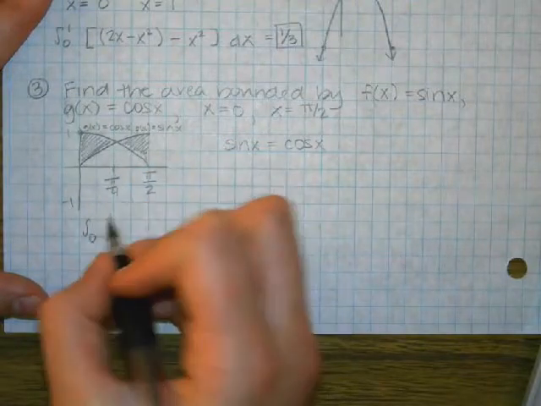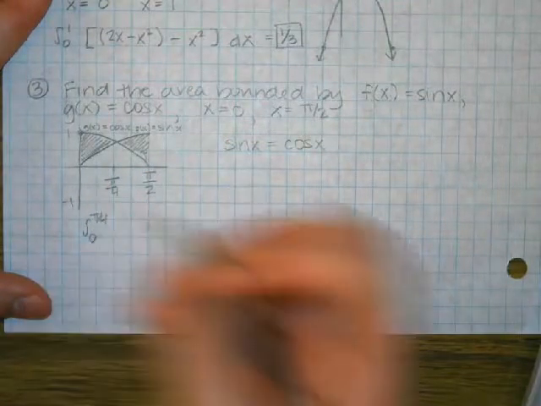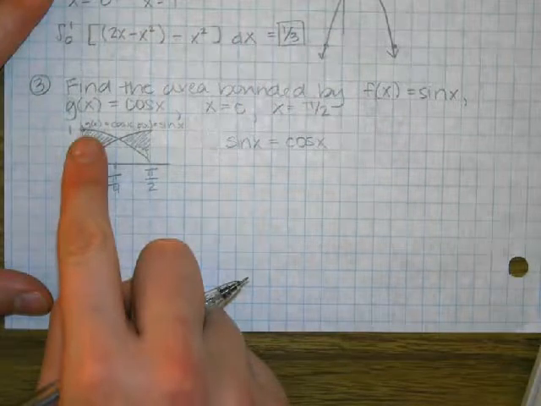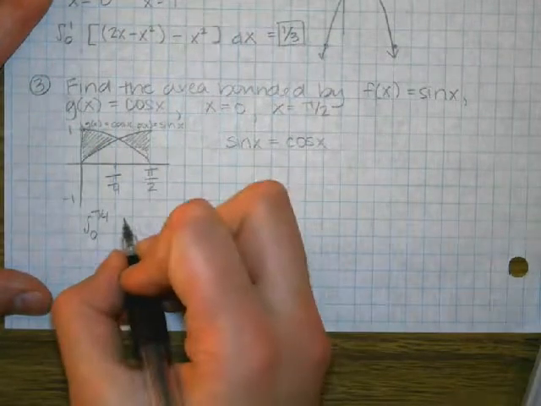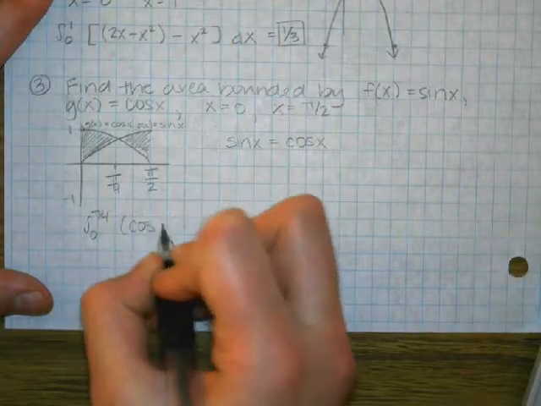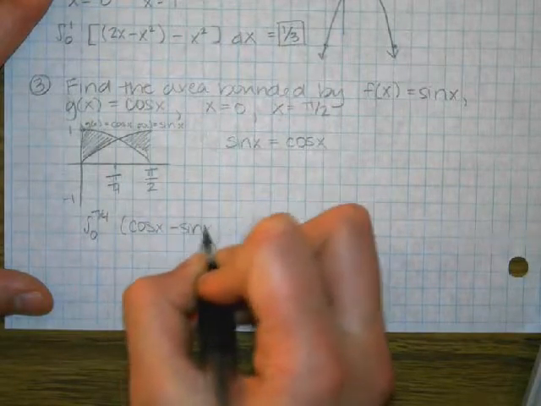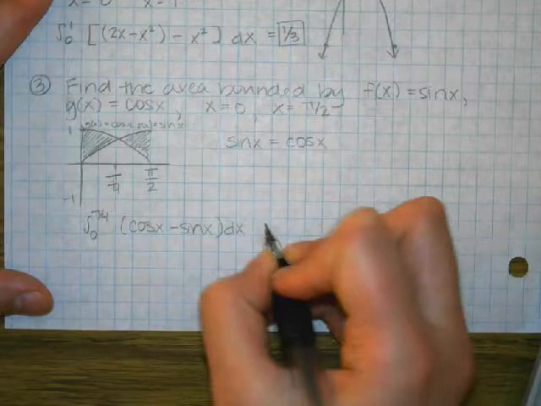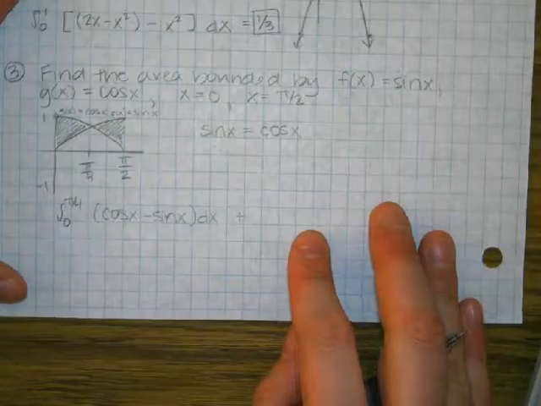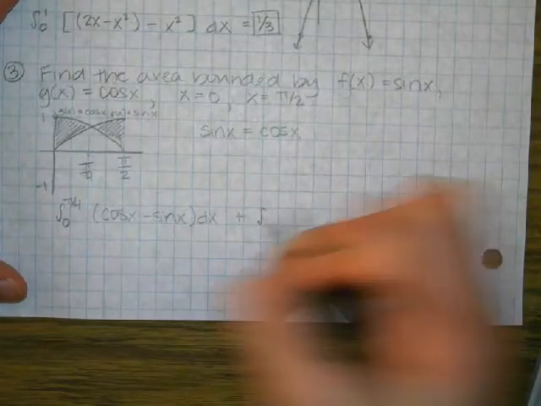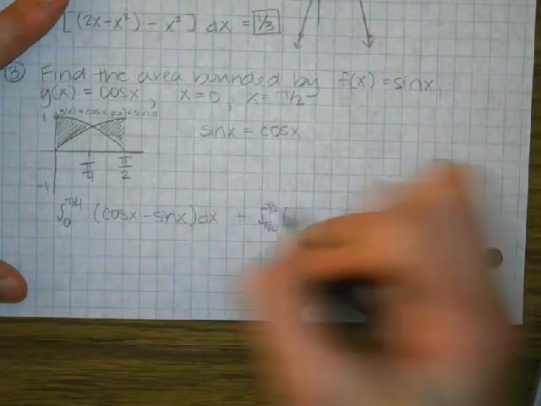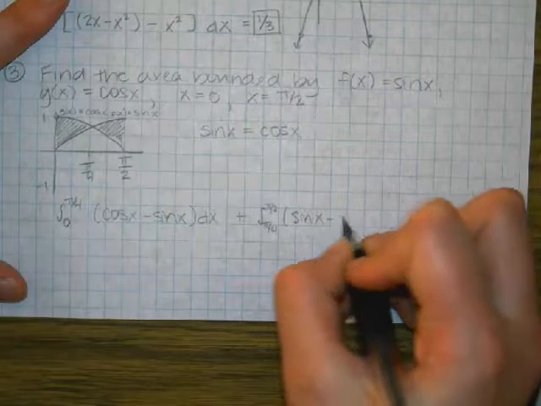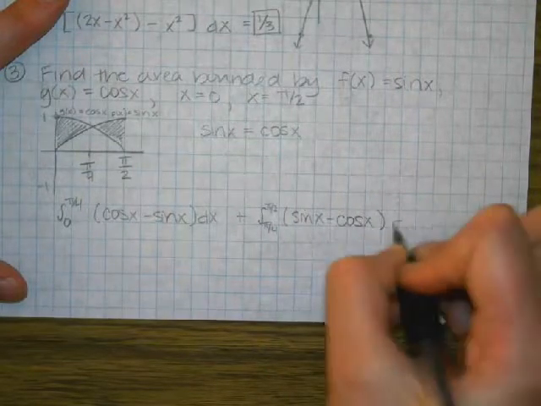So our first one is going to be from 0 to pi fourths. And which curve is on top? Cos. So we're going to say this first one is going to be the integral of cos x minus sine x dx. And we're adding that to what? The integral from pi fourths to pi halves of sine x minus cos x dx.